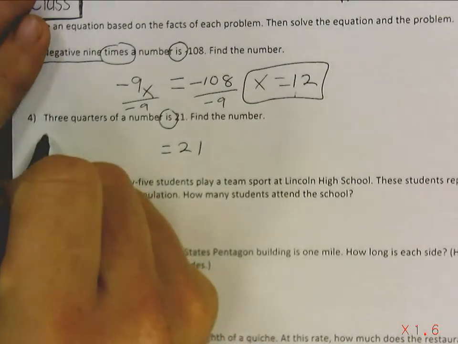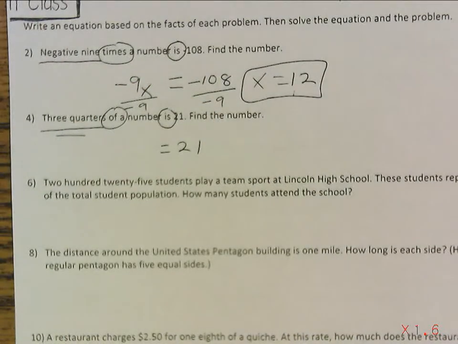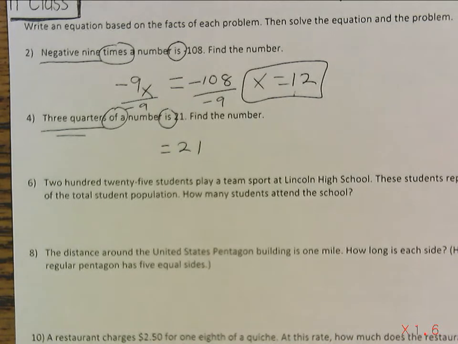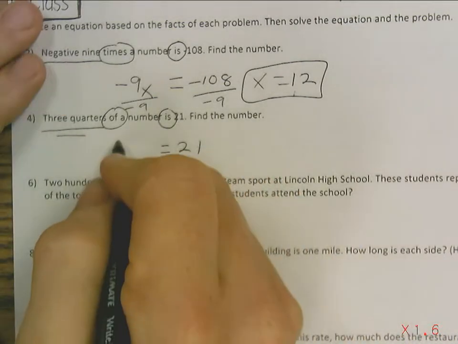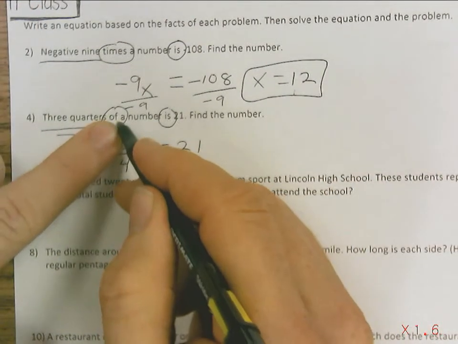Now right here, 3/4, and then we got "of." What's "of" mean? Multiply. Nice save in the front. Okay. So 3/4. How are we going to write 3/4? Snodgrass. 1/3. Or. No. Ariel. 3/4. Yeah, that's correct. So I'm going to put 3/4 right here. 3/4, right? Not 1/3. You know what I'm talking about. Okay. So "of" is times.